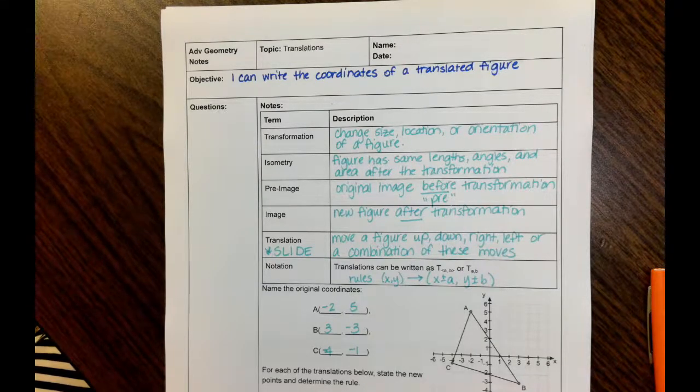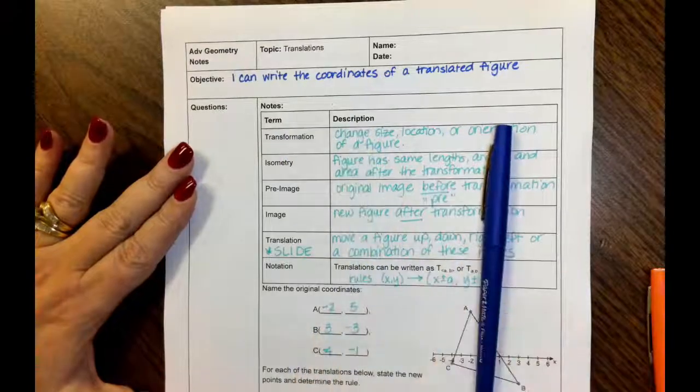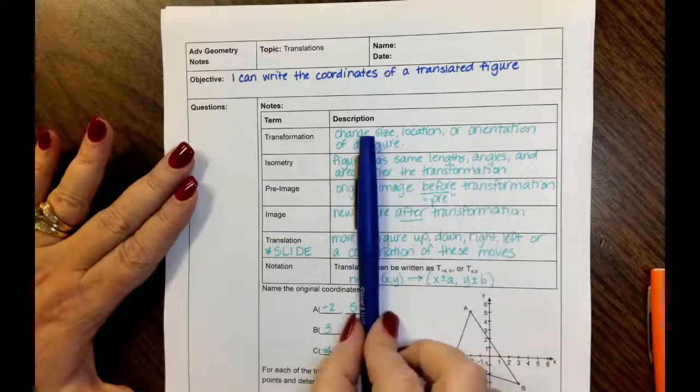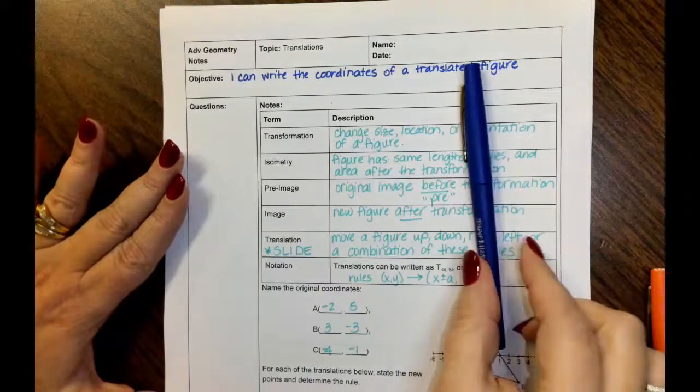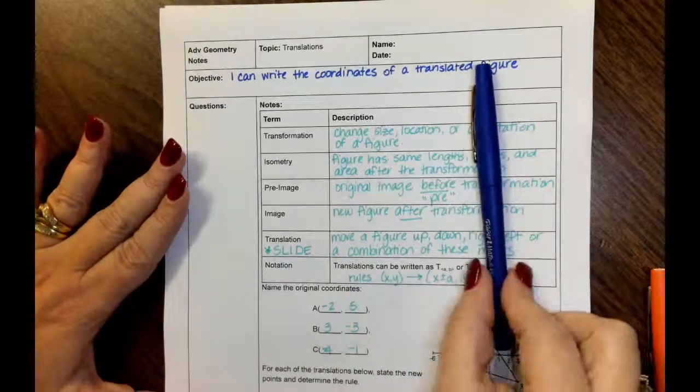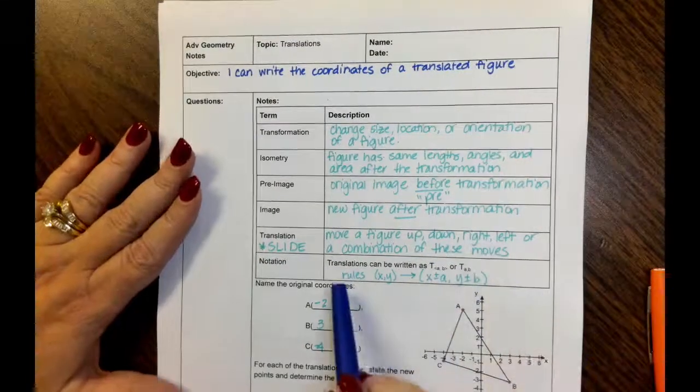So a translation is a slide. You take your pen and you slide it over. You slide it to the right or left or up or down, or you slide it over and up, and it has a result that is basically a diagonal, a vector movement. So it's a combination of those moves.